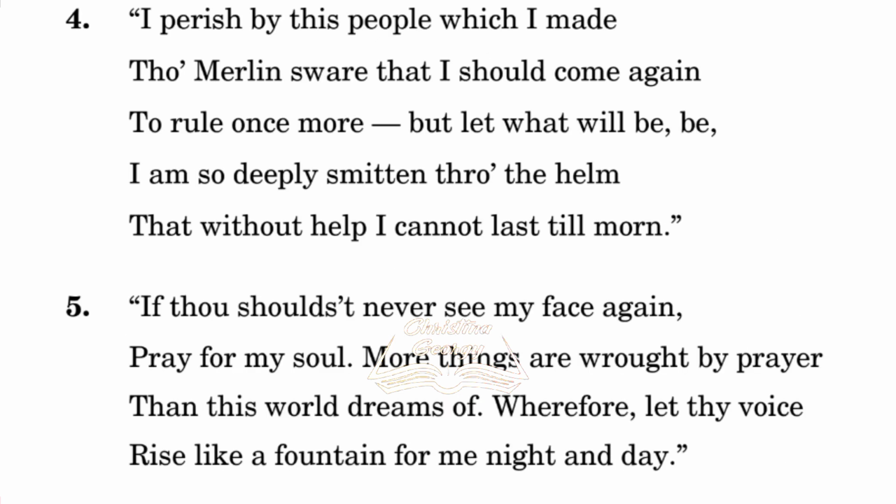I perish by this people which I made. Okay, this is a passage taken from Tennyson's Morte d'Arthur. Same is the case with the fifth one. Alright, so it is important for you to identify the work from which these passages are taken.